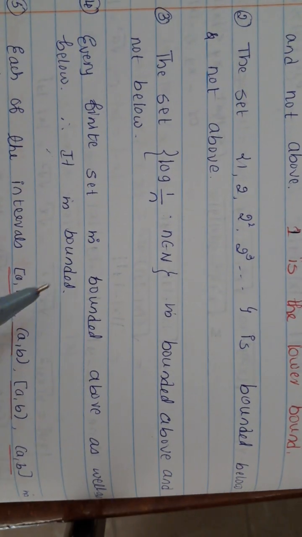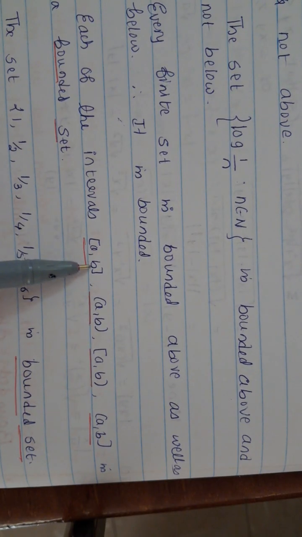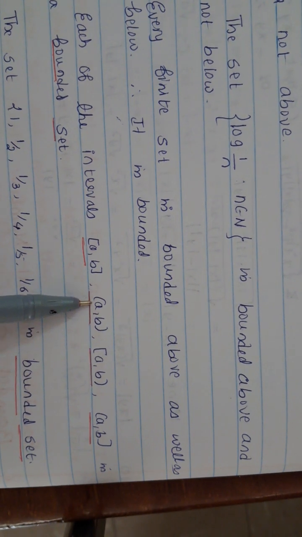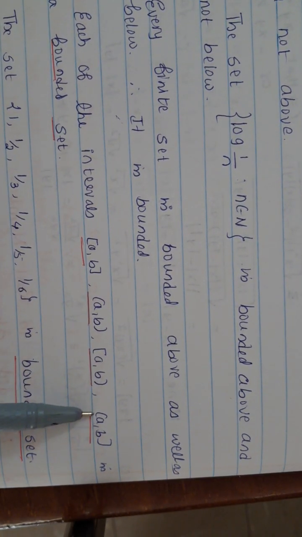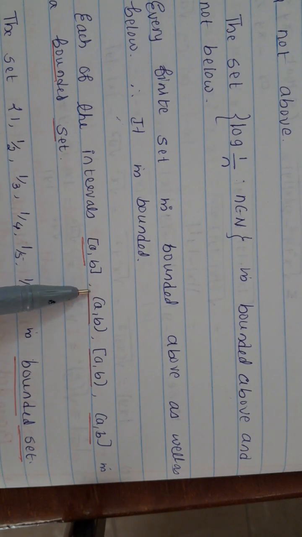Very important property. Then each of the intervals: the closed interval, where the endpoints are included; the open interval, which includes every point except the endpoints A and B; the semi-open interval, which includes A but excludes B; and the semi-closed interval, which excludes A but includes B. All these sets are bounded sets, with both lower and upper bounds.